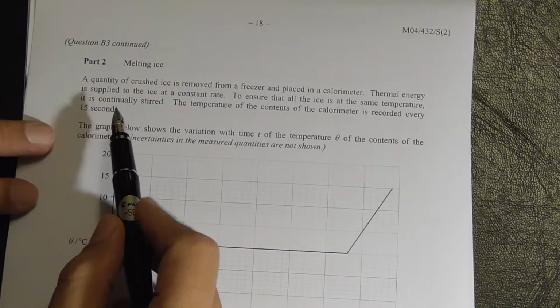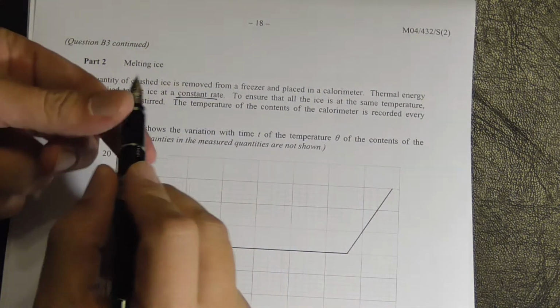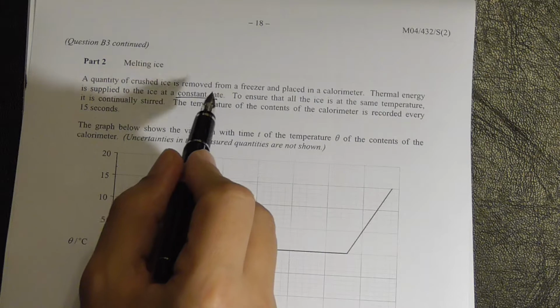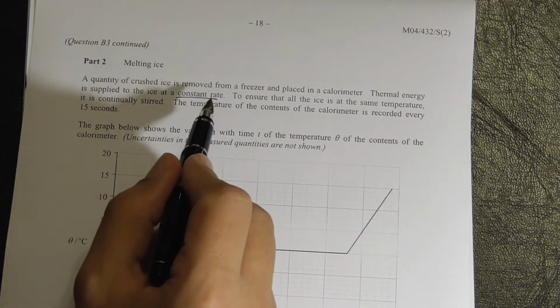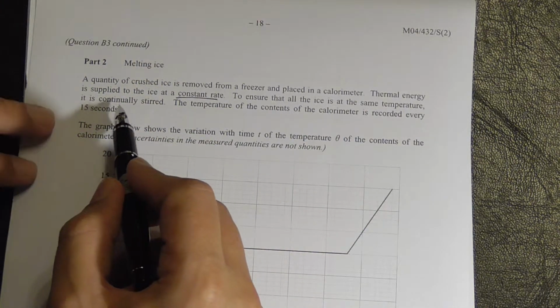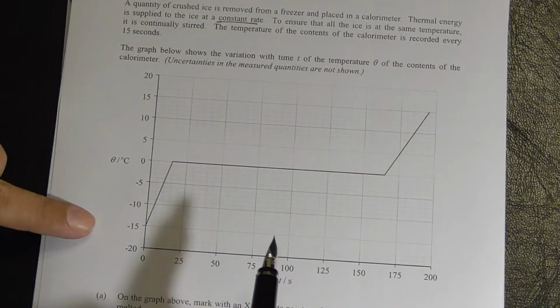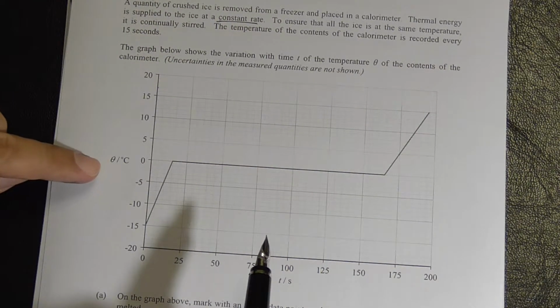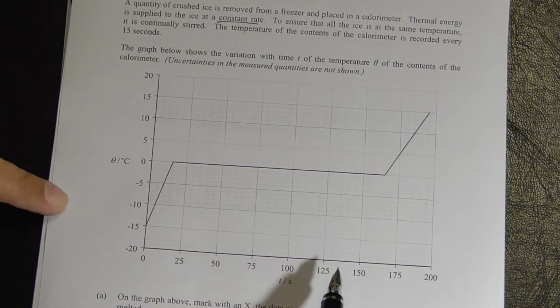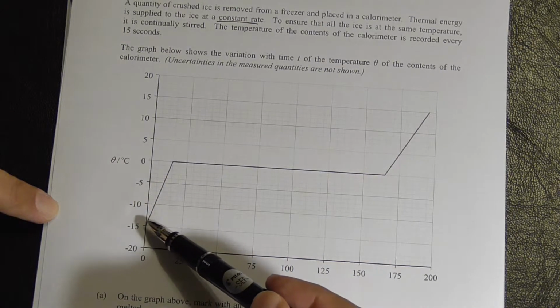Thermal energy supplied to the ice at a constant rate. This is important. This is power, energy per time. So that's a constant power. To ensure that all the ice is at the same temperature, it's continually stirred, etc. What's important is to look at the graph. Here you have theta in degrees Celsius, that's the temperature. Here you have time in seconds. And you can recognize three stages.